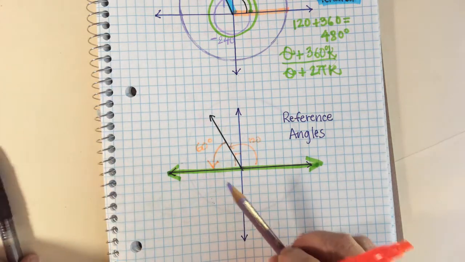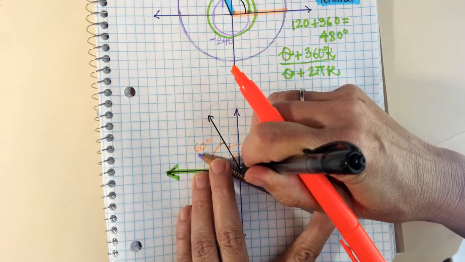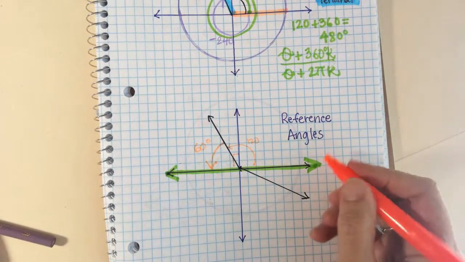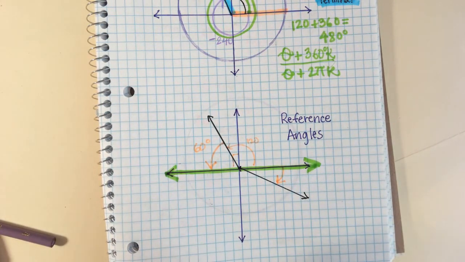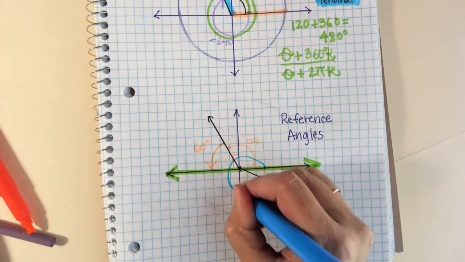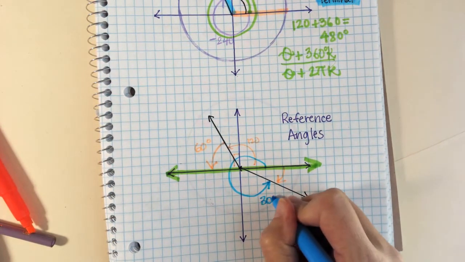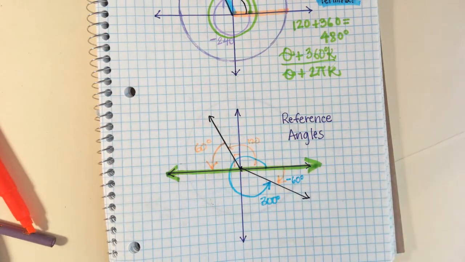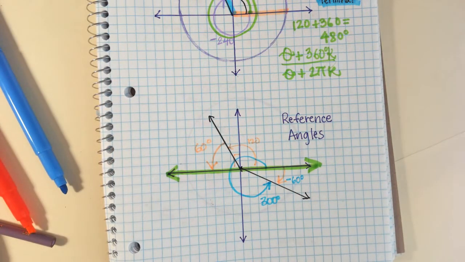Okay, I could have another one, let's say here. Now this time I'm going to have to measure it going this way. So let's say that my original angle was 300 degrees. That leaves this as a negative 60 would be my reference angle. And the notes will go into more detail for you.